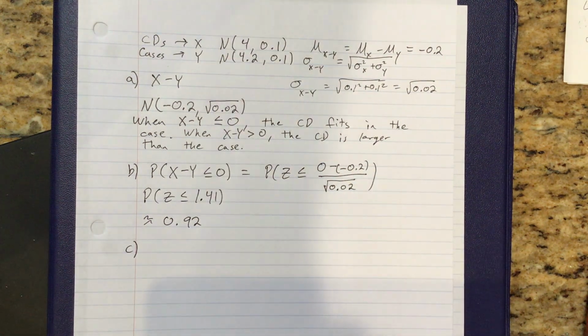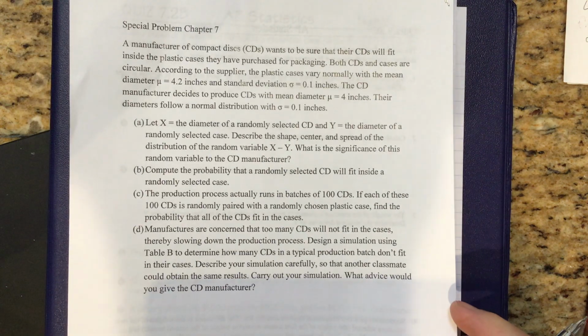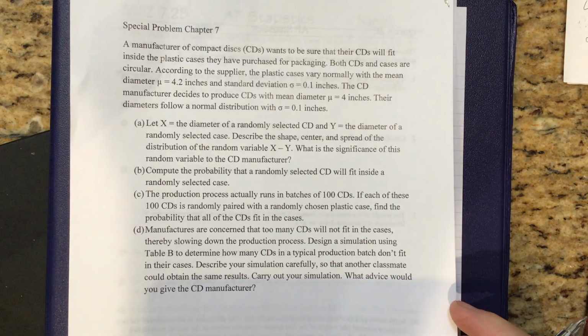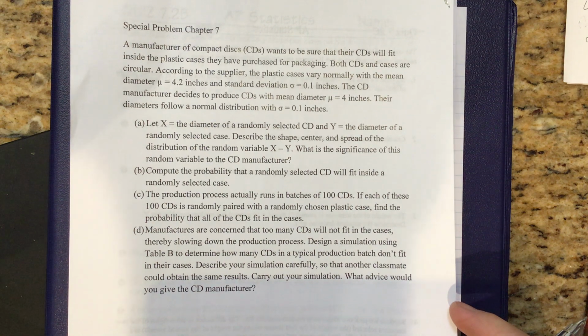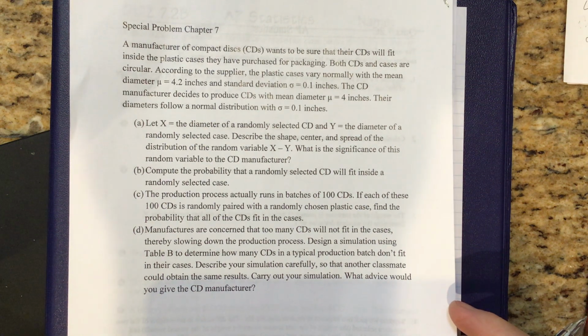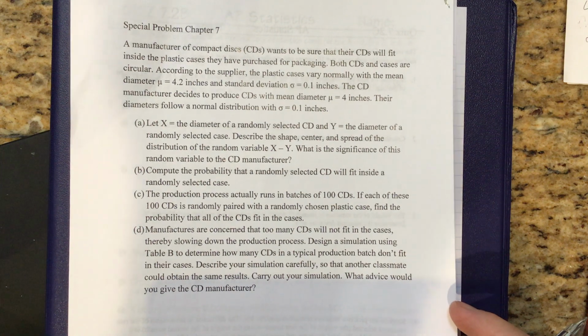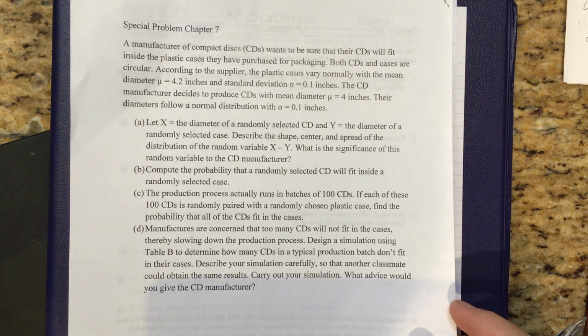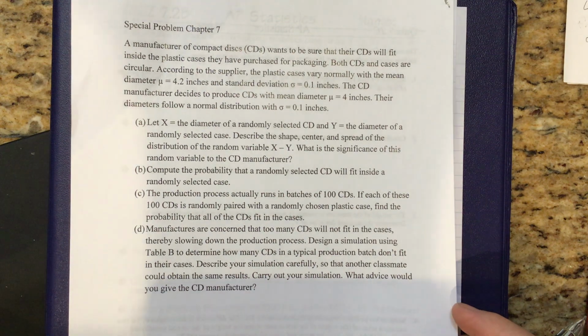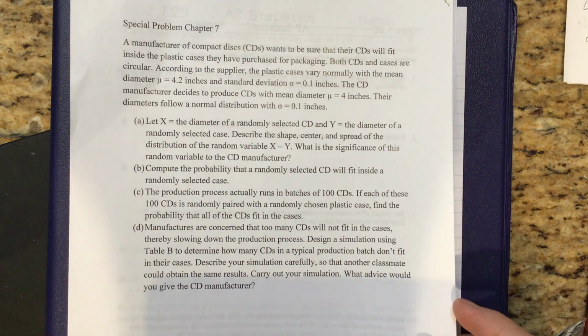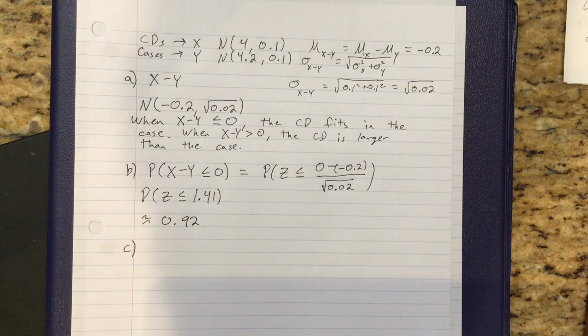All right, part C. The production process actually runs in batches of 100 CDs. If each of these 100 CDs is randomly paired with a randomly chosen plastic case, find the probability all of them actually fit. Okay, so they'd like to obviously do a production run without any hiccups. Just a nice clean run, no issues.